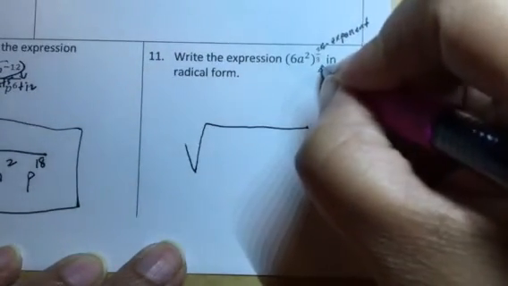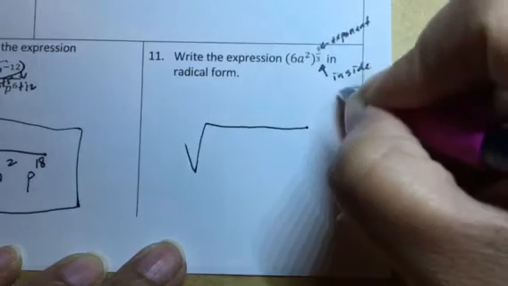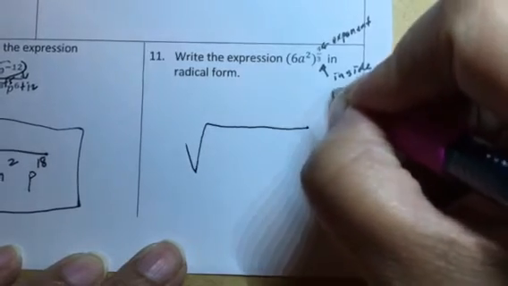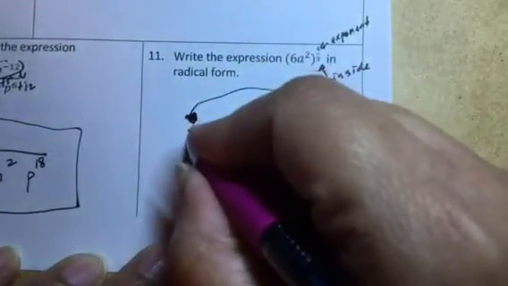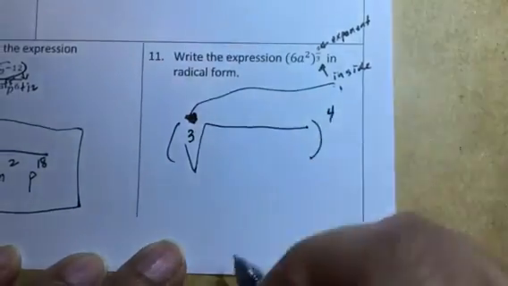And this number right here goes inside this part right here. So that means 3 goes here and 4 goes out here.